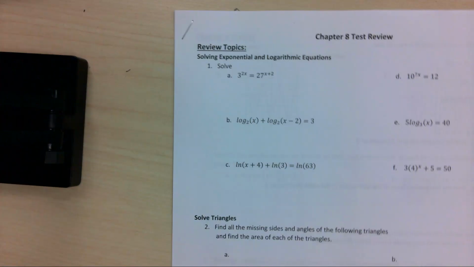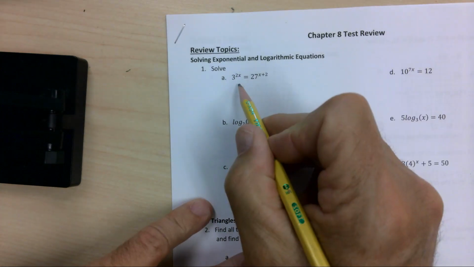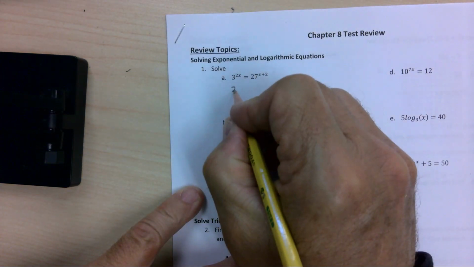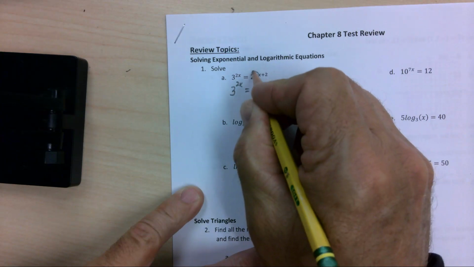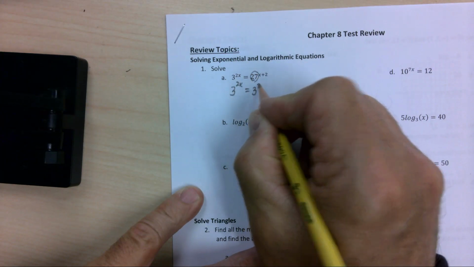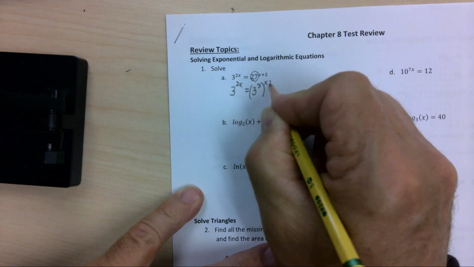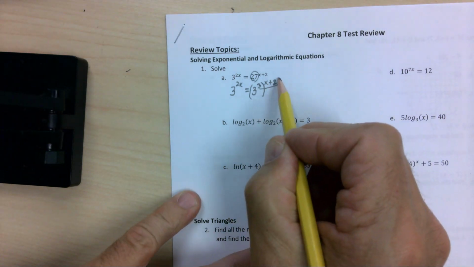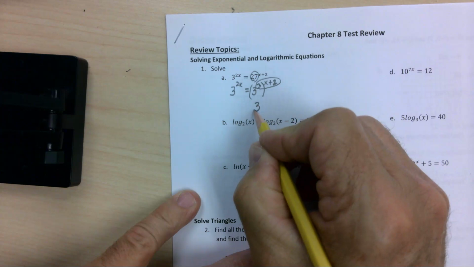I'm going to try to be as efficient as I can be. Problem number 1, common bases, happy places. So I'm going to change that base to 3 cubed, x plus 2. And I remember if I have a power to a power, I have to multiply those exponents. So I distribute.